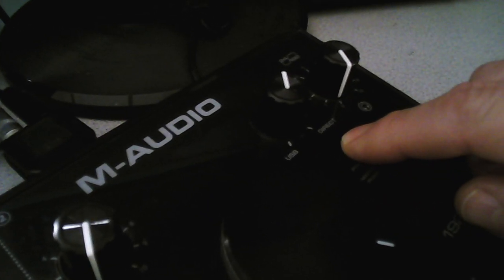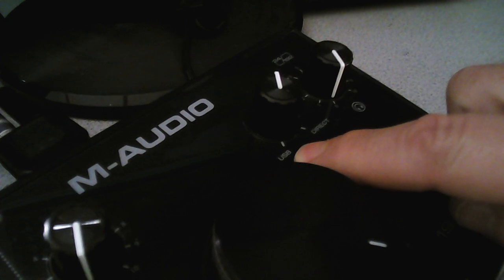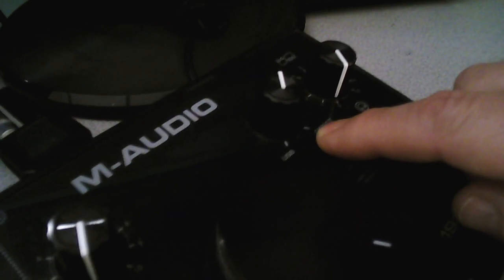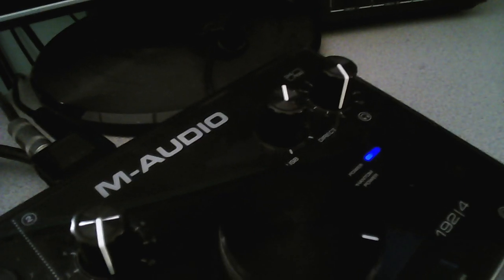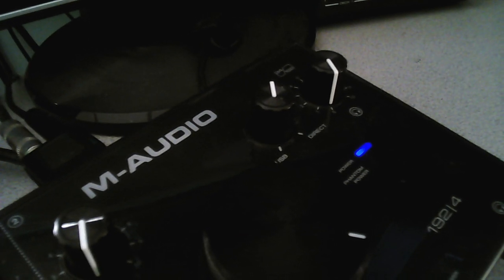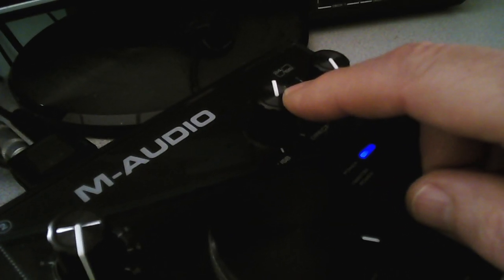So you want to turn your headphones up, and the nice part about this card is you have a mix knob. So the USB side will be the radio. The direct is this, coming from Cakewalk. So if you want to hear your audio while you're working and setting up a profile, EQs and all that other stuff in Cakewalk for your TX audio, you're going to need to move this over to direct. Otherwise, you're not going to hear anything.